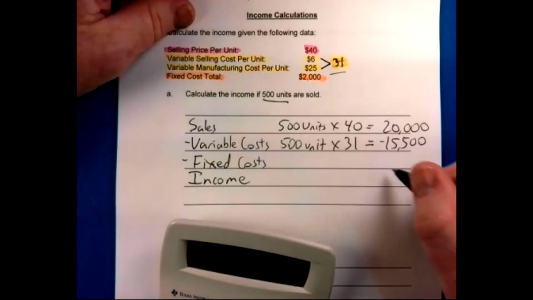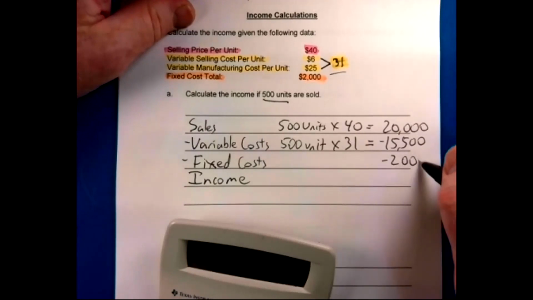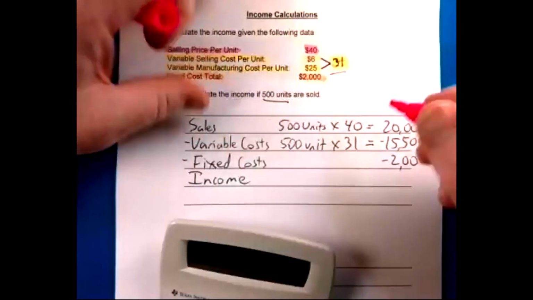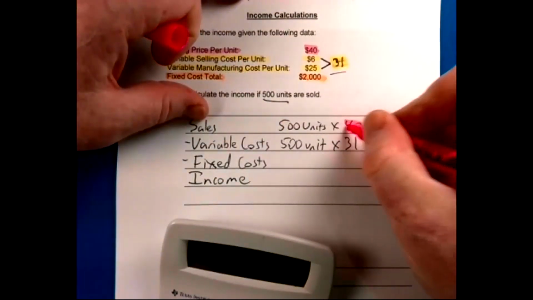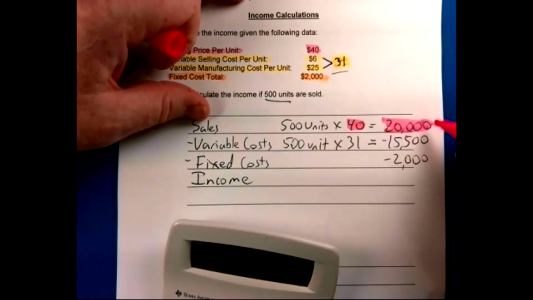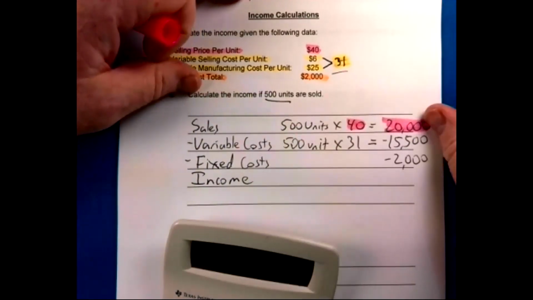And fixed costs are 2,000. Okay, so 20,000 came in, and these two went out.